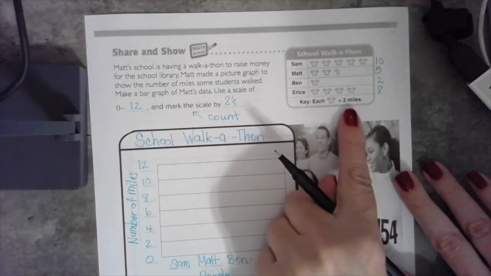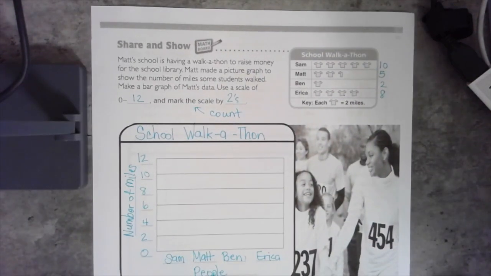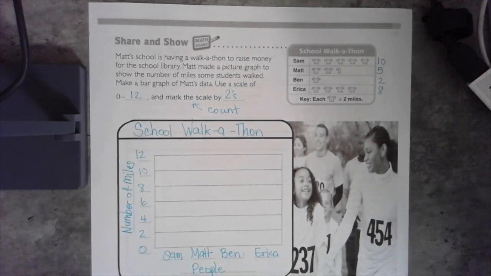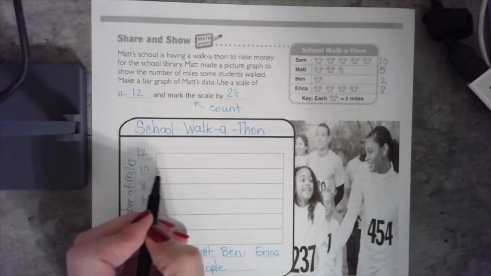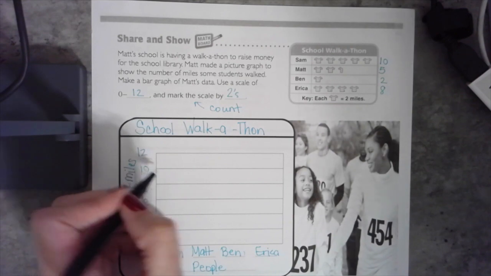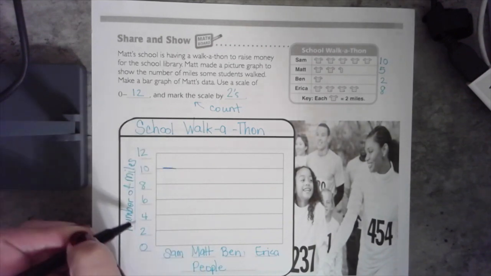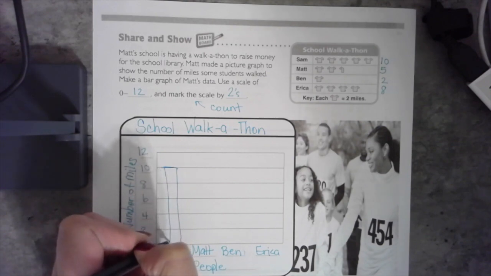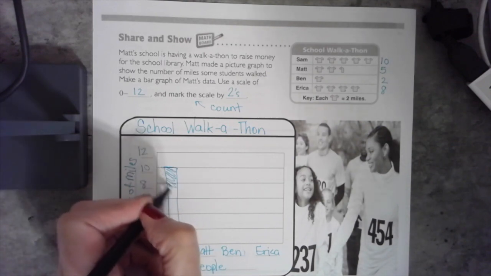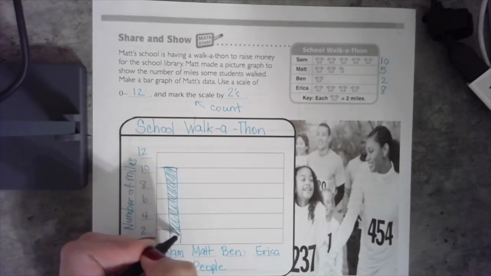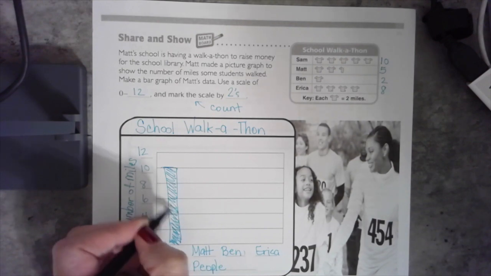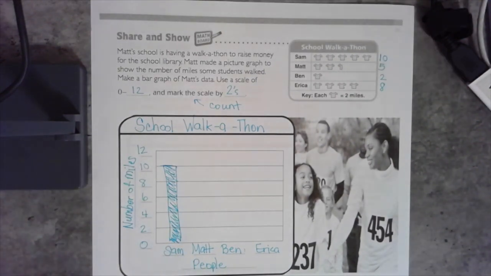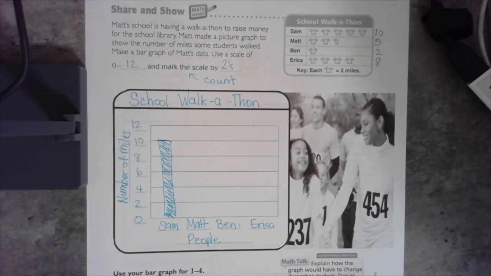And it'll tell you what you're counting in the key, number of miles. All right, so Sam got 10. So here's the 10 line right here. So I'm going to make a mark right there. I'm going to make a rectangle for Sam. And I'm going to fill it in. You're going to fill it in so much more nicely than I am because you don't want to watch me color all day.